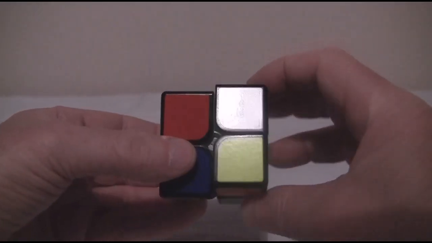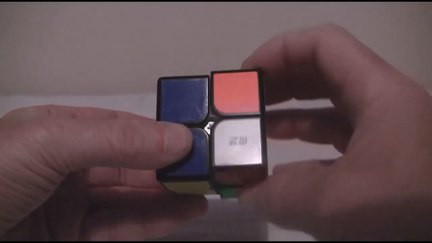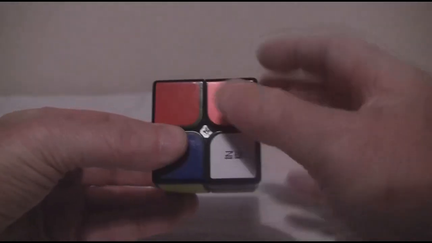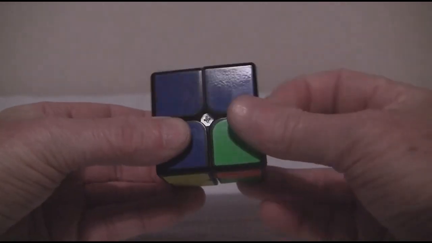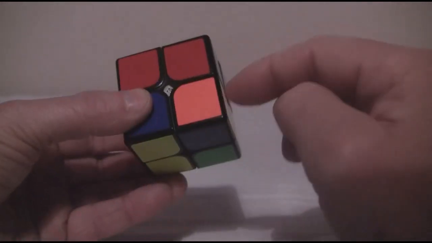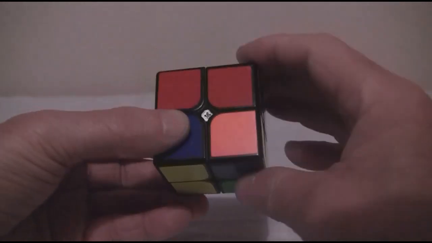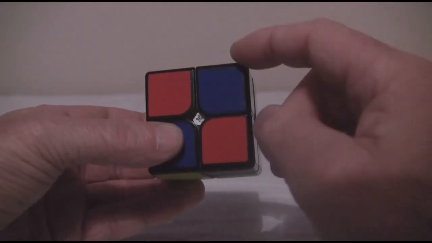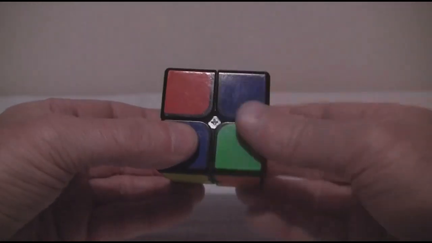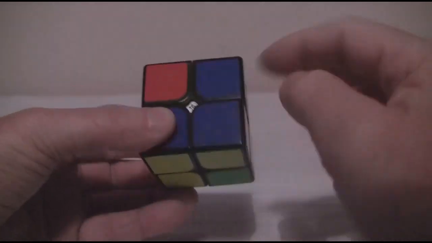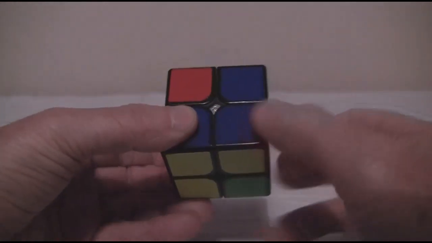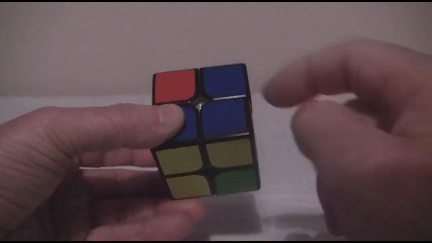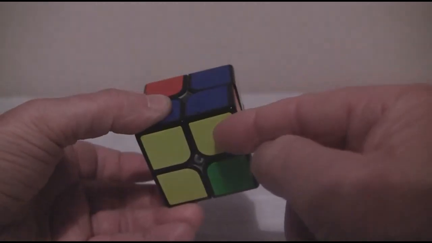Right algorithm again. 1, 2, 3, 4. It's now up here. 1, 2, 3, 4. It's now down here, but in the wrong orientation. Let's go again. 1, 2, 3, 4. It's now up here. Yellow is on the right, so 1, 2, 3, 4. We'll drop it down here in the right orientation. We've now solved this corner cube here. We've got blue, blue, orange over here, yellow on the bottom.